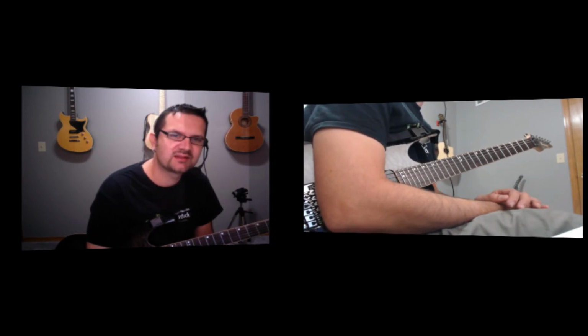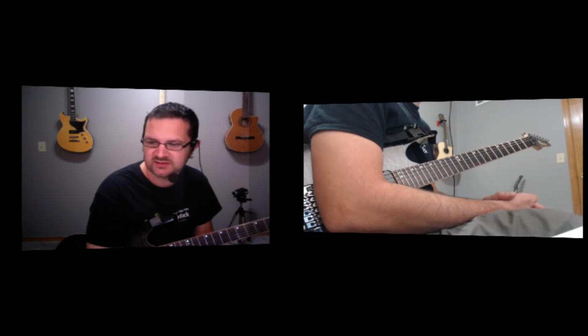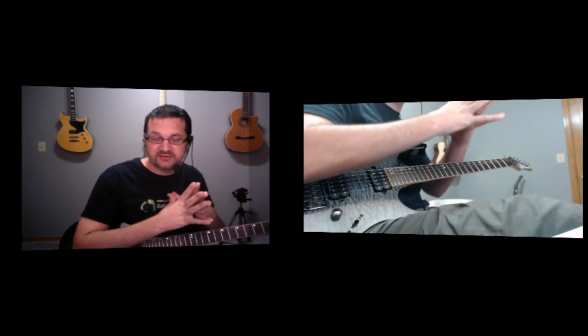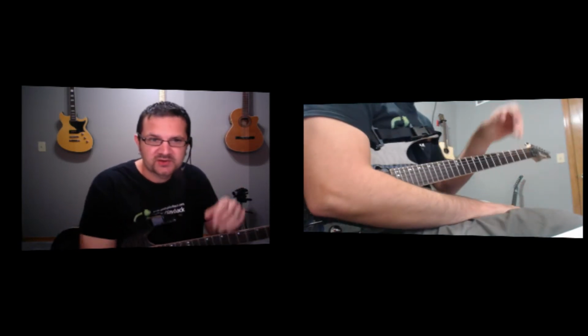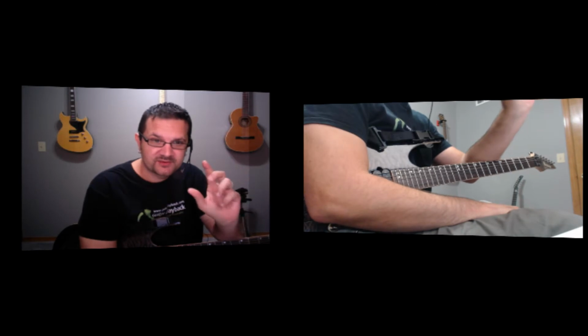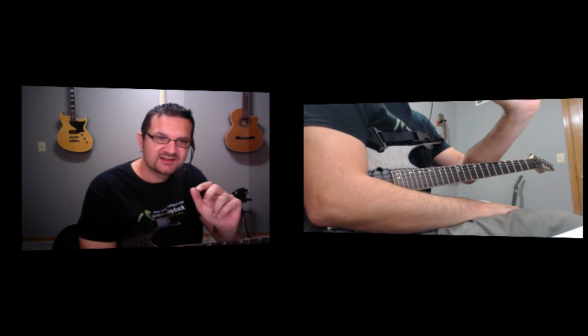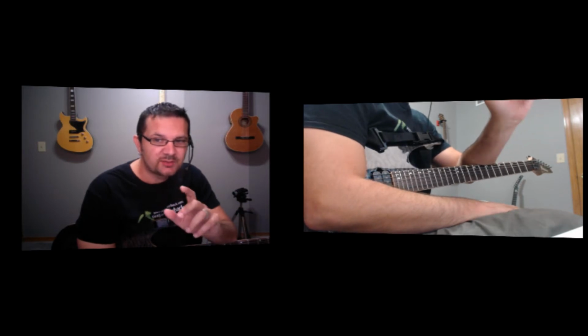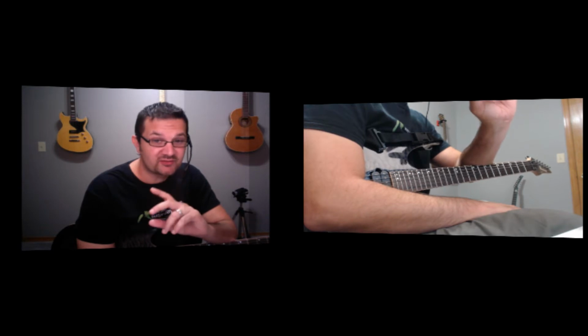So let's write down the formula, the fingerprint of these three different countries. For the Dorian mode, we have a root, a major second, a minor third, a perfect fourth, a perfect fifth, a major sixth, a minor seventh.